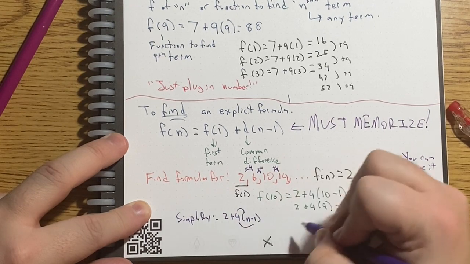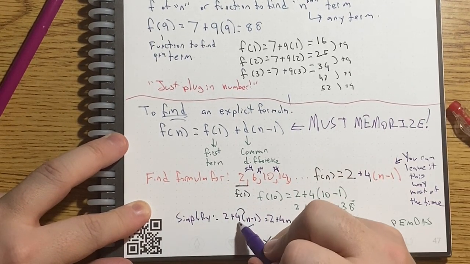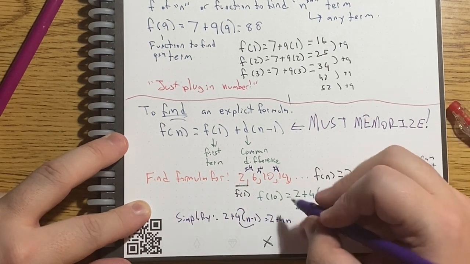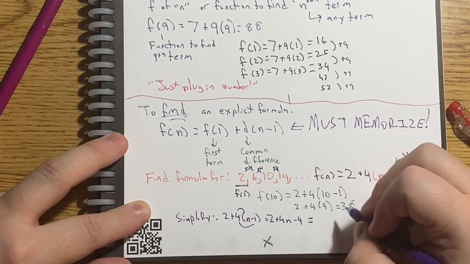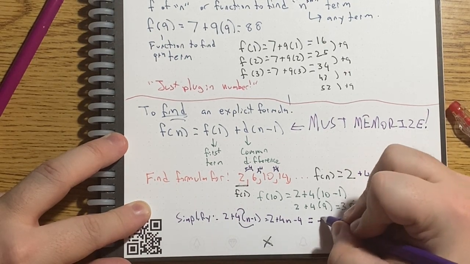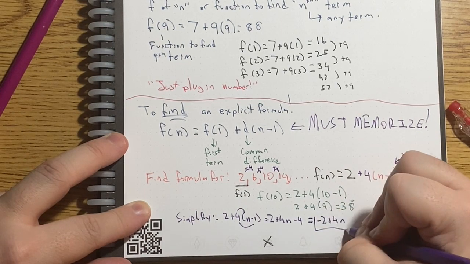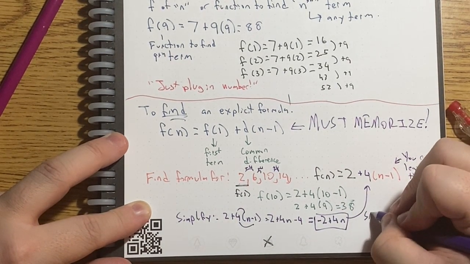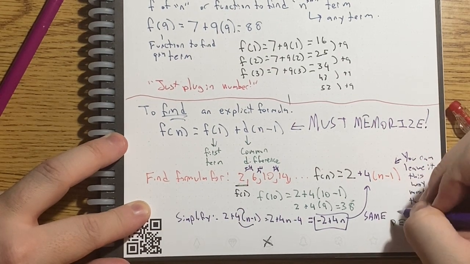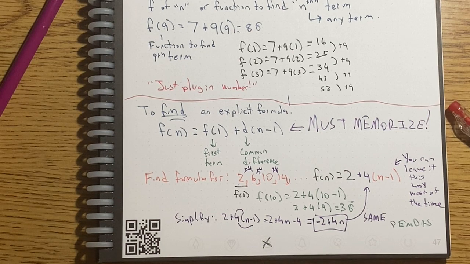You could distribute 2 plus 4n, 4 times minus 1 is minus 4, which would then get you to negative 2 plus 4n. These are the same thing. It just depends on how you want it to look, for the most part.